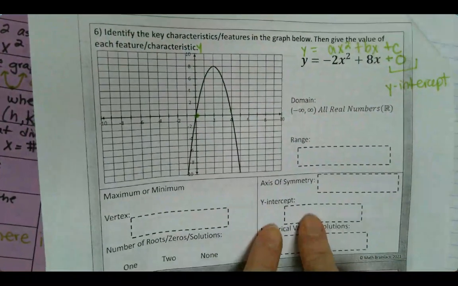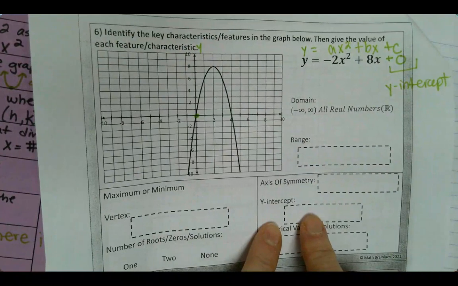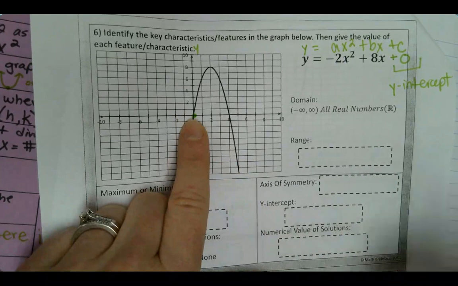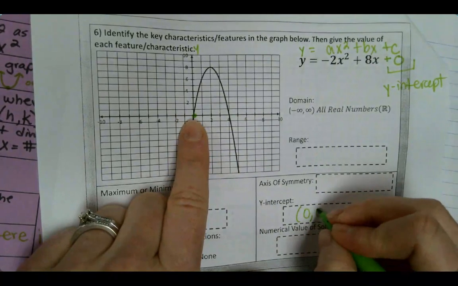So we can go ahead and do the y-intercept. It needs to be a coordinate pair, though. So that's right at the origin. 0, 0.